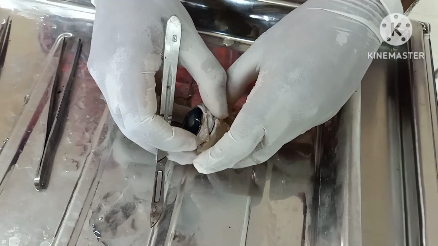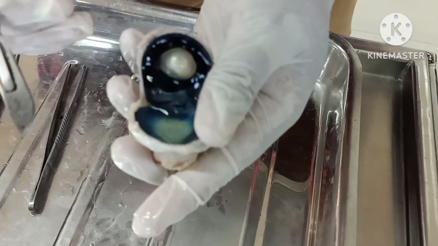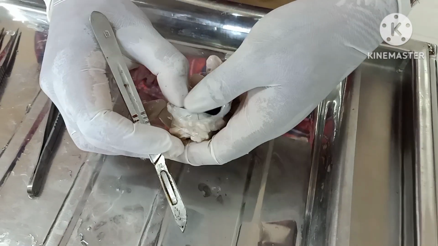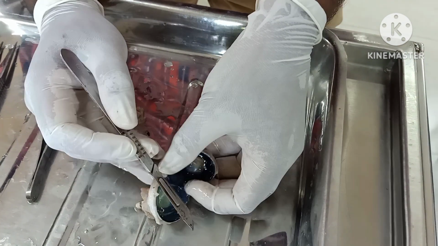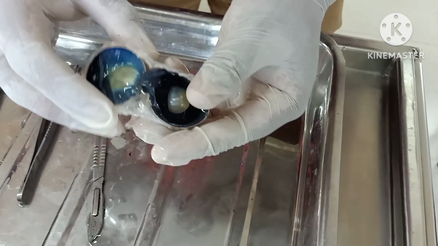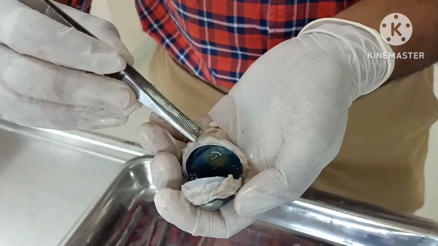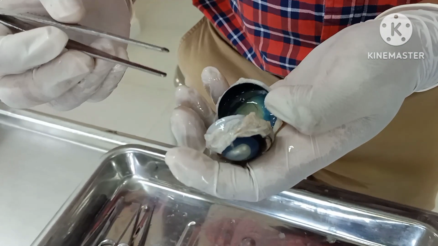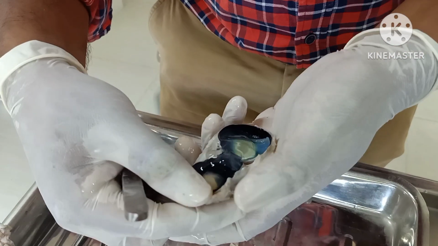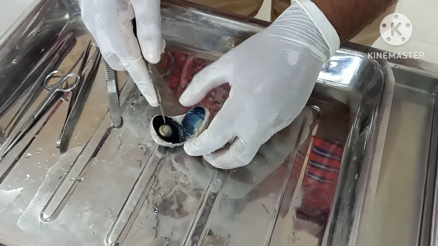Now we have made the incision. Once you have made the incision, this is the structure you are seeing here. This entire jelly-like substance is called the vitreous humor. What we will do is study the structures present in the posterior region, then we will study the structures present in the anterior region. If you see in this posterior region, we will make one complete section.